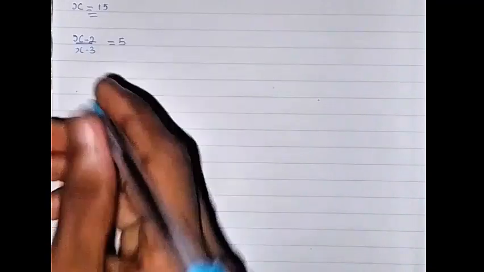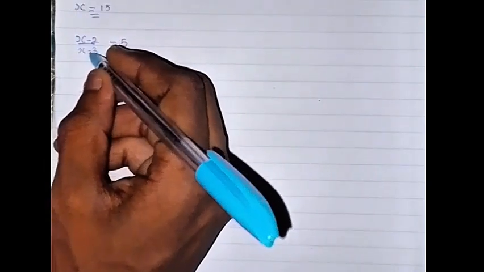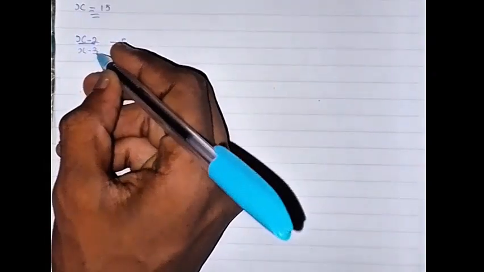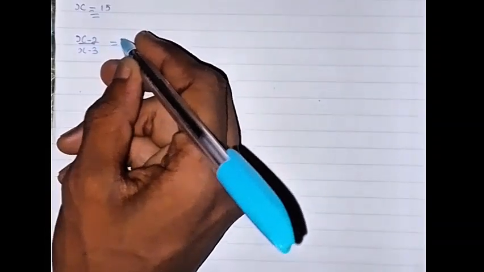Moving on to something more complex, we have x minus 2 divided by x minus 3 is equal to 5. Now, this algebraic equation involves a fraction. So, whenever you have an algebraic equation that involves a fraction, be it the fraction being an unknown or a constant, you simply multiply both sides by that fraction.